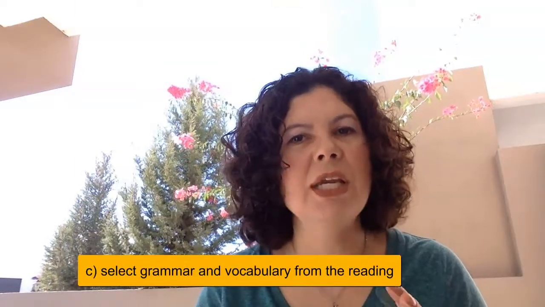Imagine in the reading you have many sentences with will. For example, if you decide to study medicine, you will be studying long hours, okay? Then you have future there. And all the words related to this topic. So you explain those words, you explain the grammar, but don't focus too much on grammar.